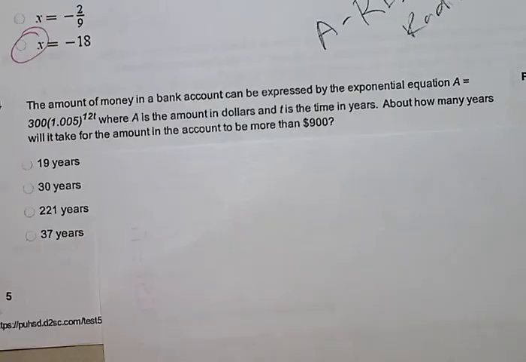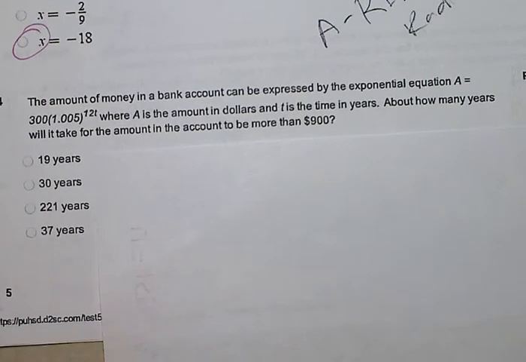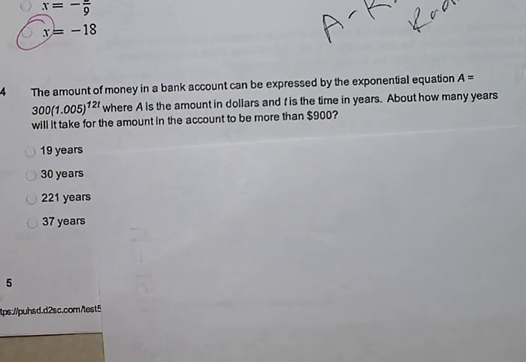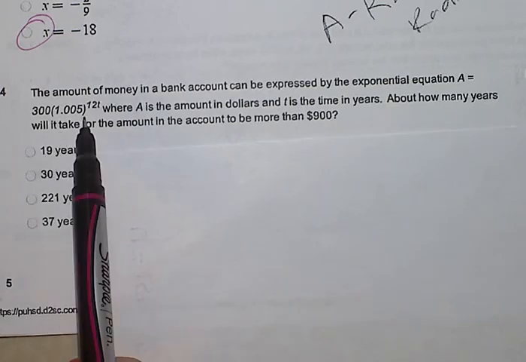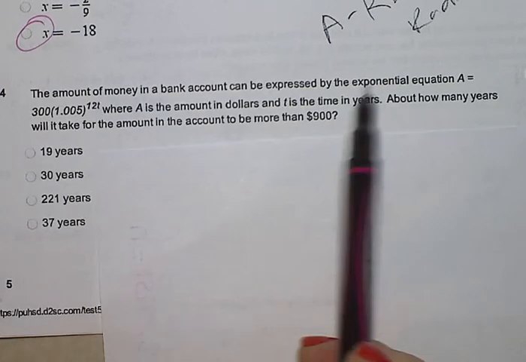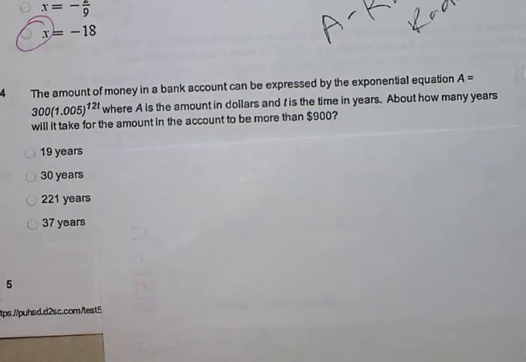The amount of money in a bank account can be expressed by the exponential equation where A equals this amount. A is the amount of dollars in the bank after T years. About how many years will it take for the amount in the account to be more than 900?